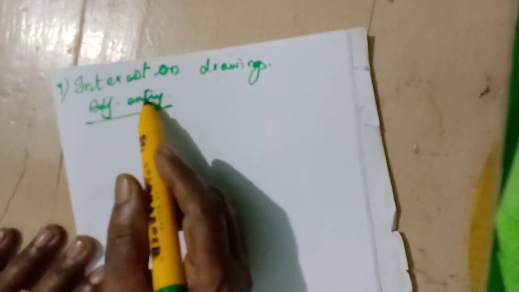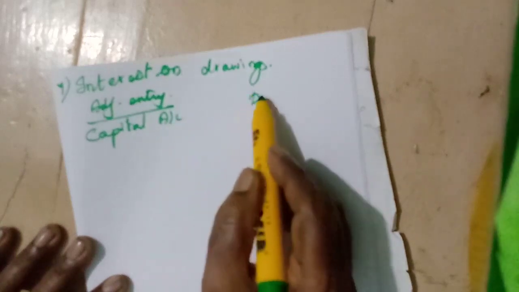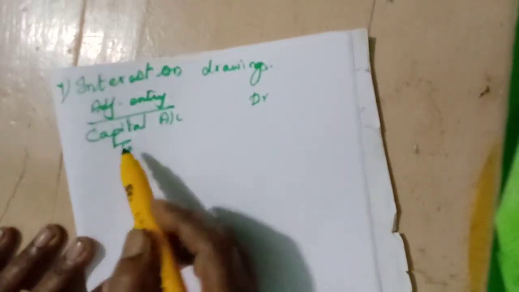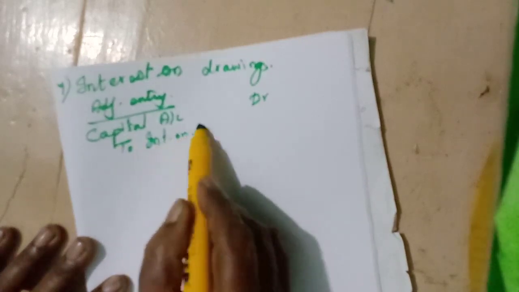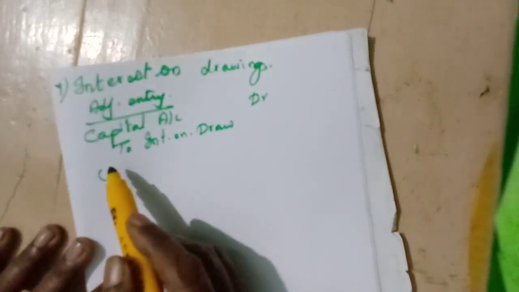Interest on drawings is an income, so we need to credit. And what will get reduced? Capital. So the reverse entry. There we have credited capital, here we are debiting capital. Capital account debtor to interest on drawings account. Then interest on drawings charged.